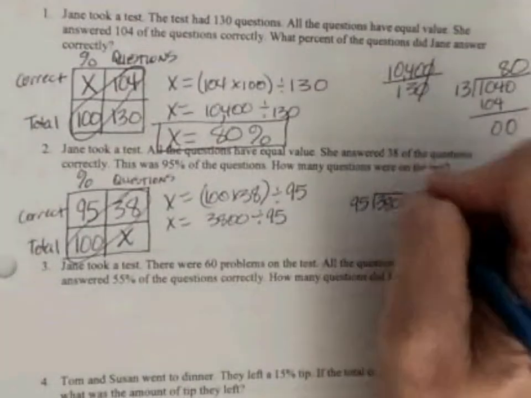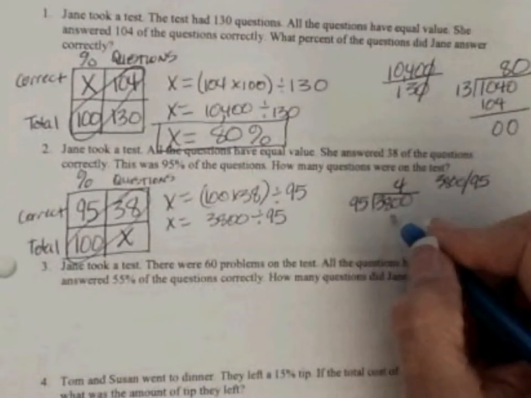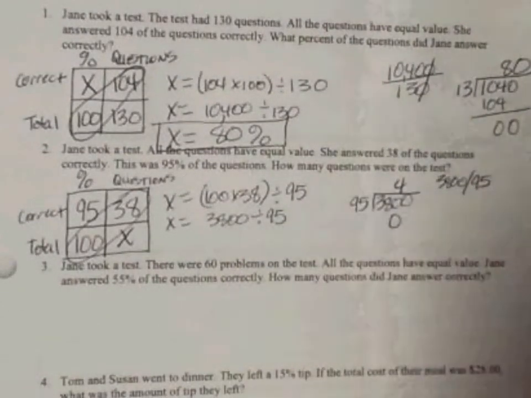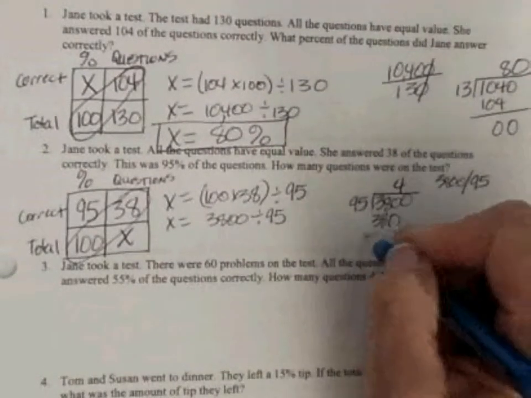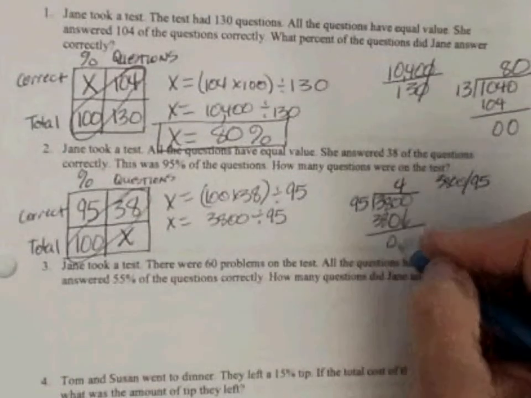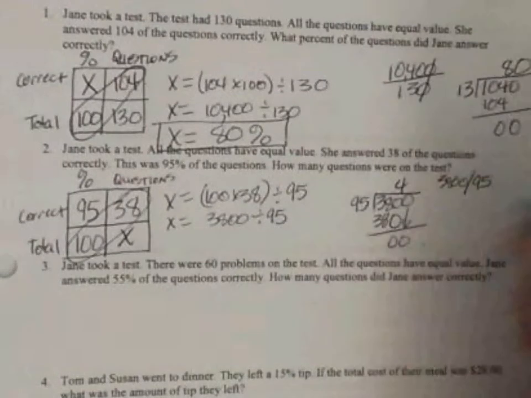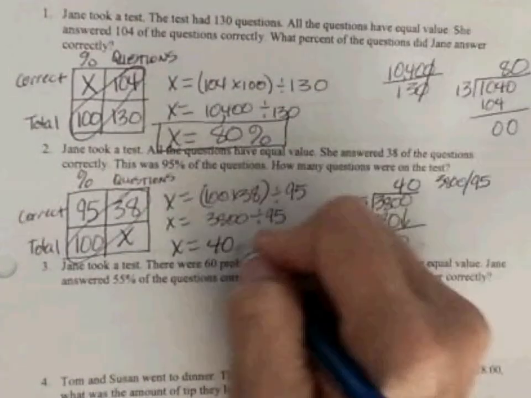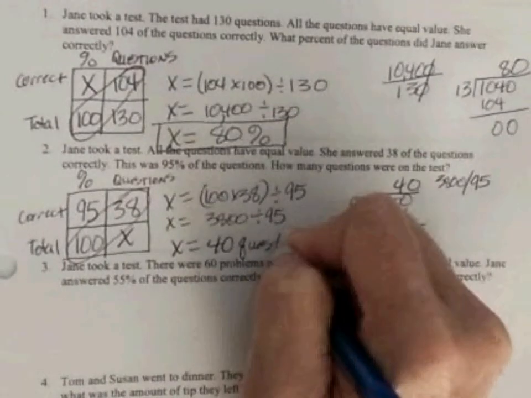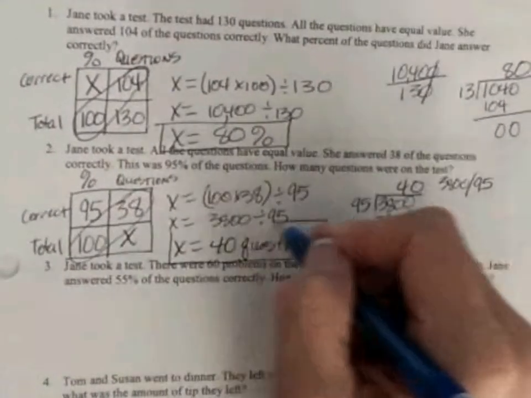So I'm thinking 4. 4 times 5 is what? 20. 4 times 9 is 36, plus our 2 is 38. And then, of course, how many times do 9 and 5 go into 0? 0. So it's 4. How many problems were on the test? 40 questions. She only missed 2.